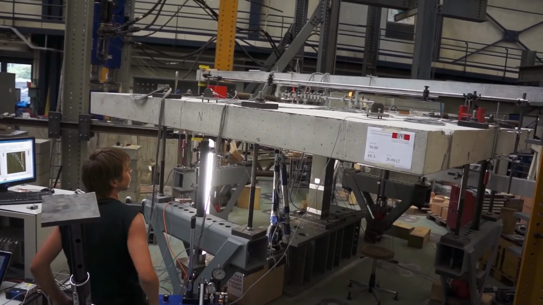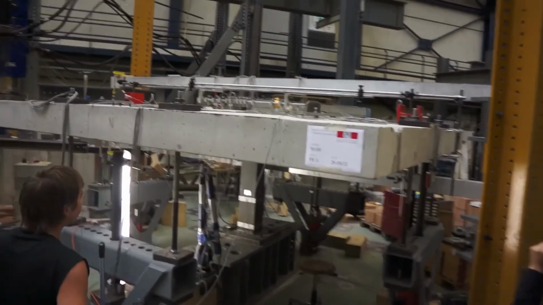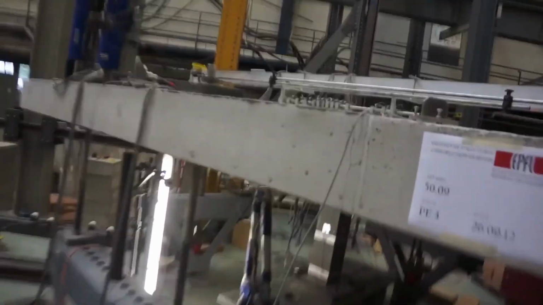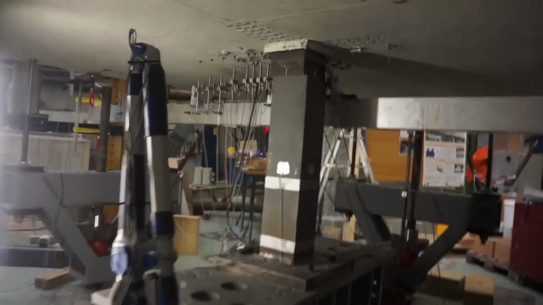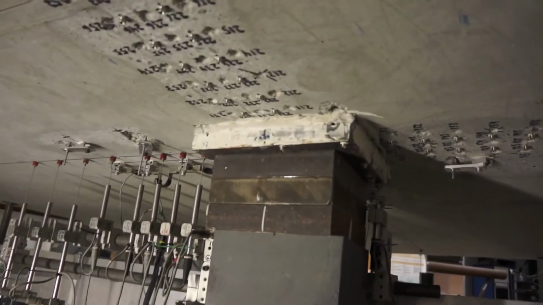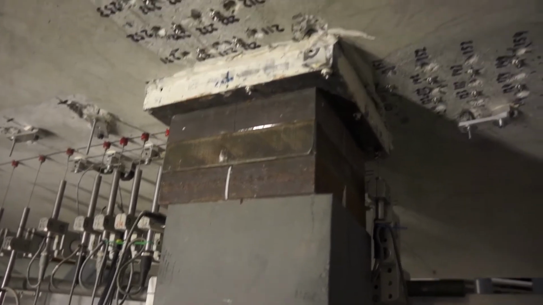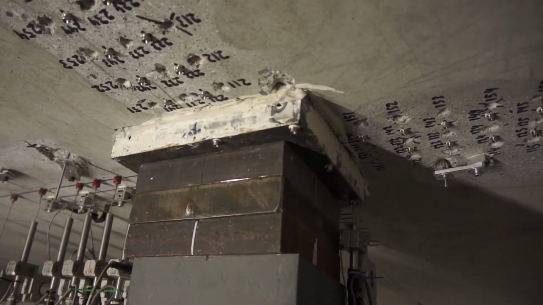And now it failed. It only dropped by 1 centimeter and then with a big bang, without any visible flexural deformations before, the load pretty much dropped to 0, and you can see that the steel plate under the slab has been pushed inside the concrete.